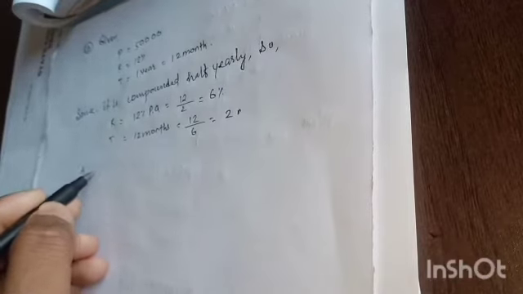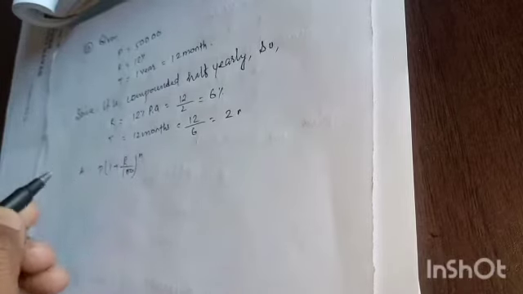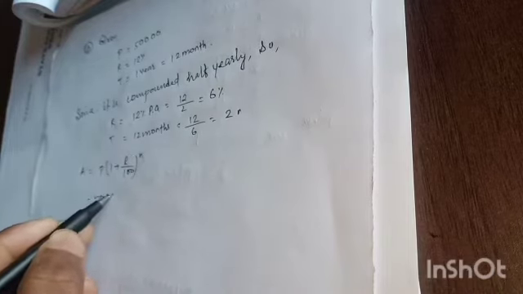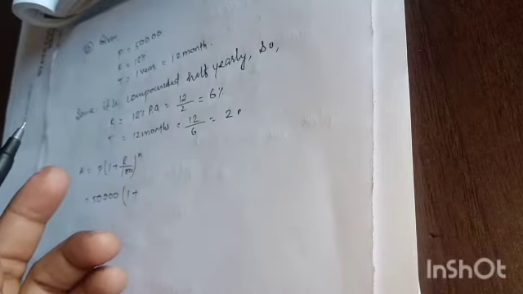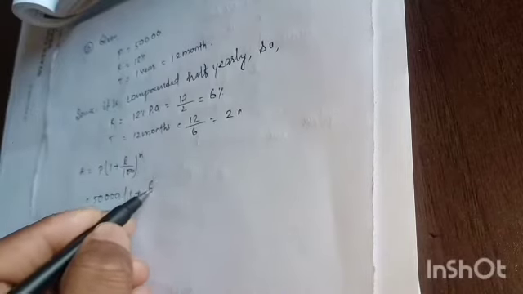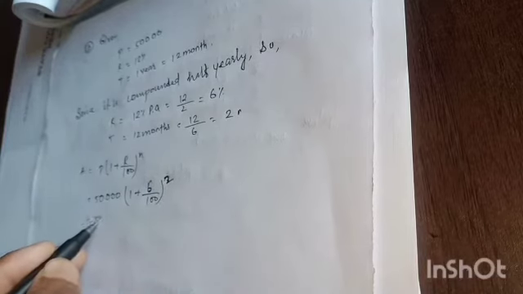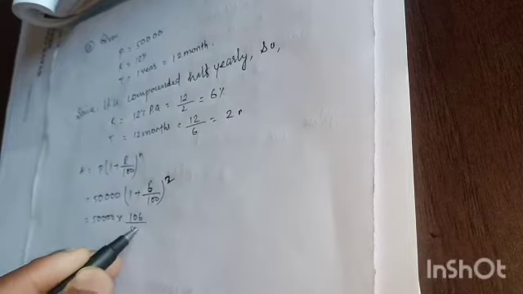So now find the amount. Amount is equal to P into (1 plus R by 100) to the power n. N means time, you know. So principal is given as 50,000, 1 plus the rate of interest, 6%. 12% was given, but for half yearly it will be 6%. So 6 by 100 to the power 2, square. So right now 50,000 into 106 by 100 into 106 by 100.